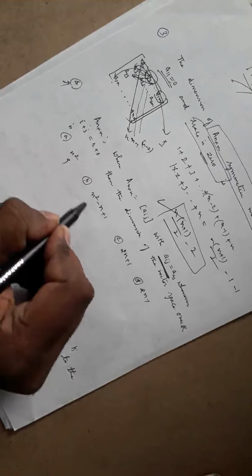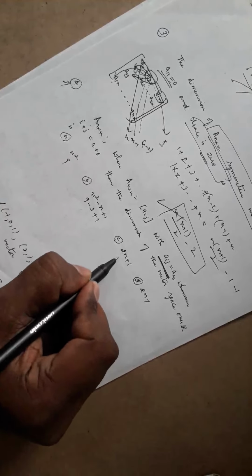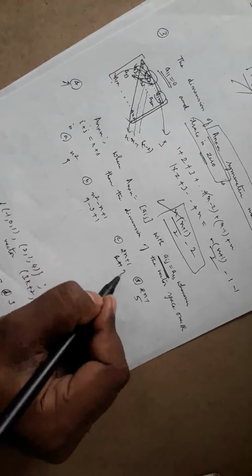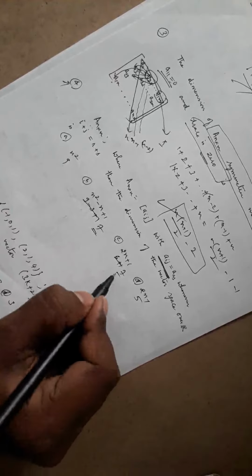If I take a 3 cross 3 matrix, option A will be 9, 9 minus 3 plus 1, it is 6 plus 1, it is 7. And the other option is 6 minus 1, so it is also 7. See, two options are the same. That means don't take n equals 3. Take n equals 4.